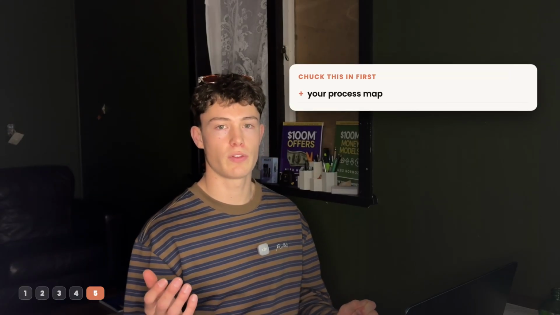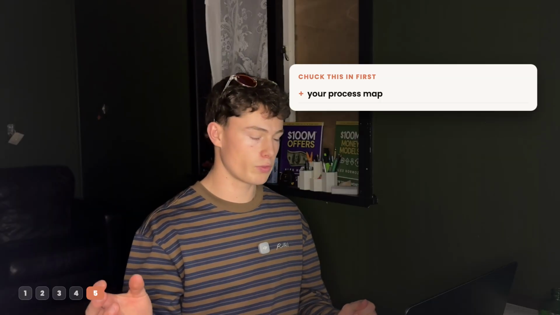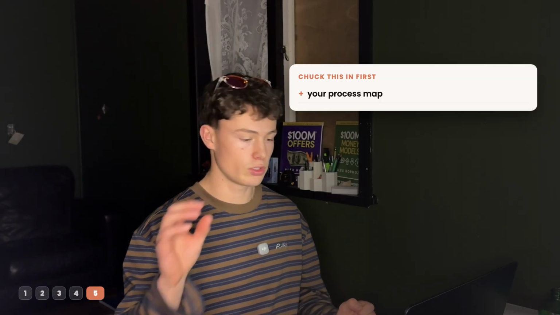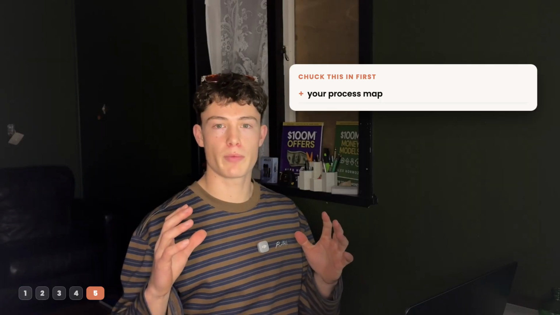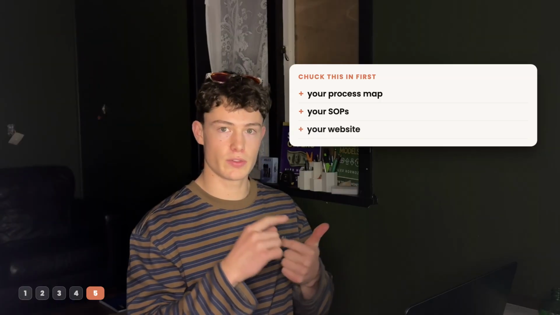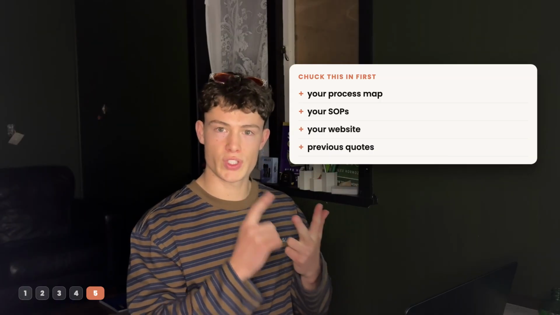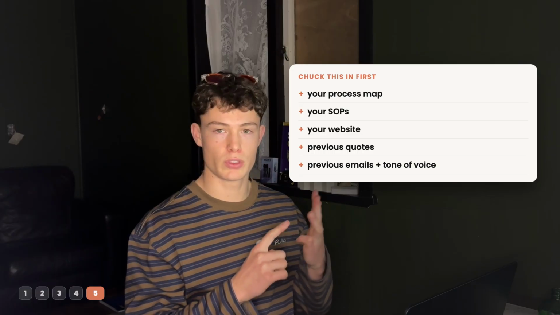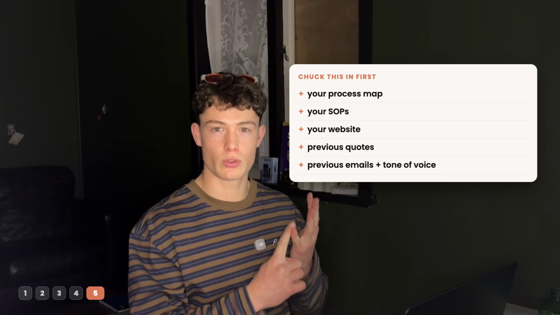with the simple stuff, like the stuff you can just take from your folders and chuck straight in, like copy and paste. Take the full map from when you've mapped out your business and chuck it in there. Do your SOPs, throw your website in there, throw previous quotes, previous emails, your tone of voice and how you like to talk to customers.